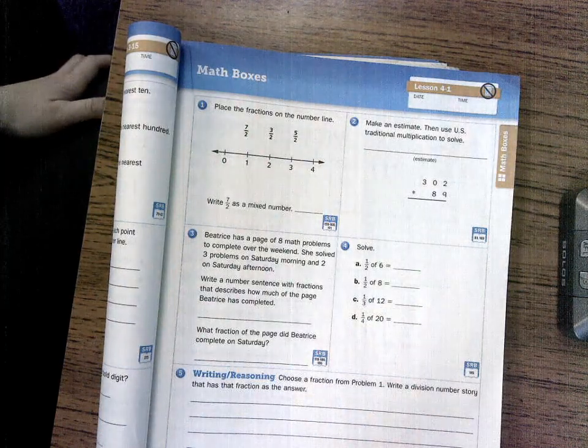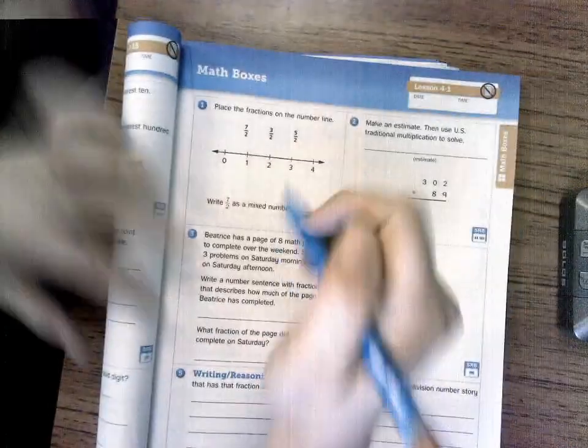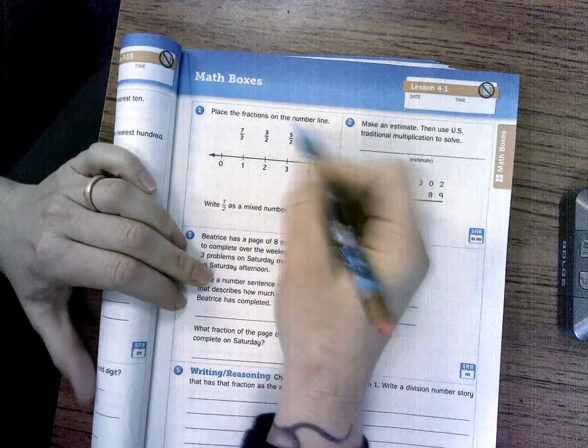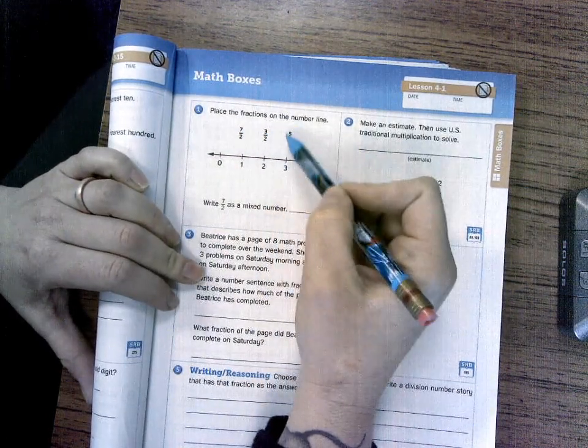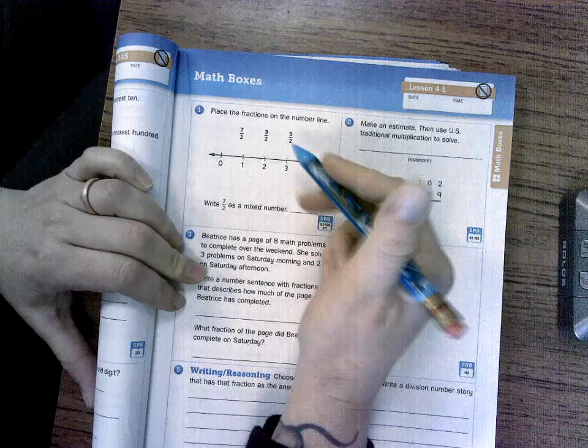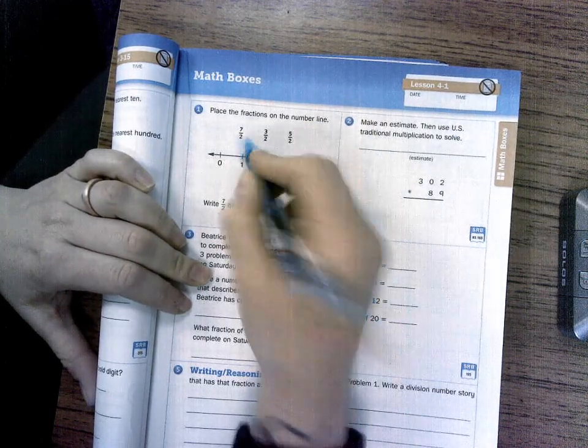Alright guys, we're going to be working on page 111 in our math book today. Place the fractions on the number line. I have 7 halves, 3 halves, and 5 halves. I like that they're all common denominators.